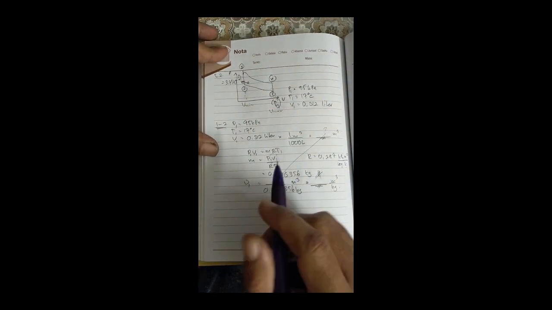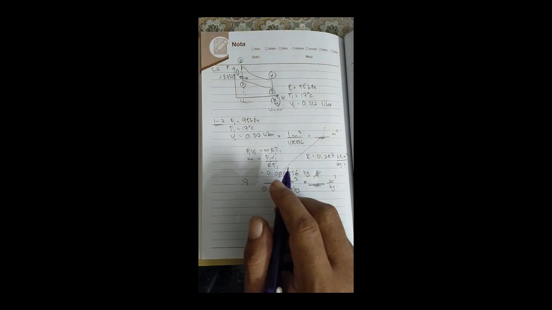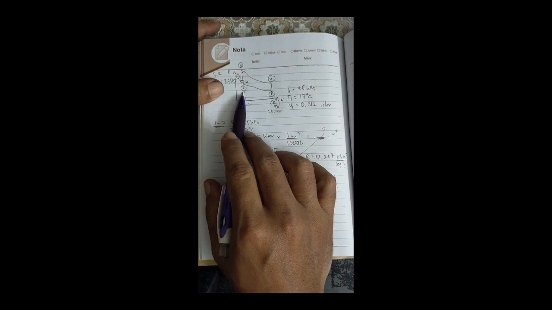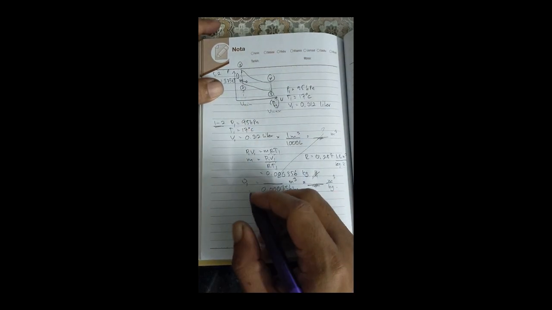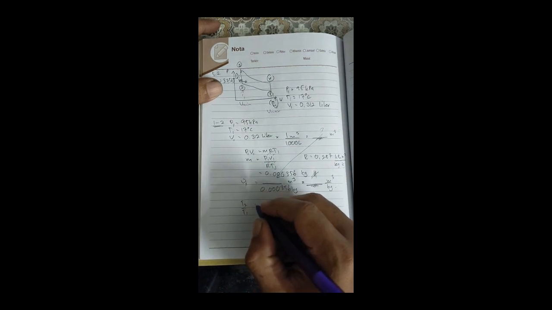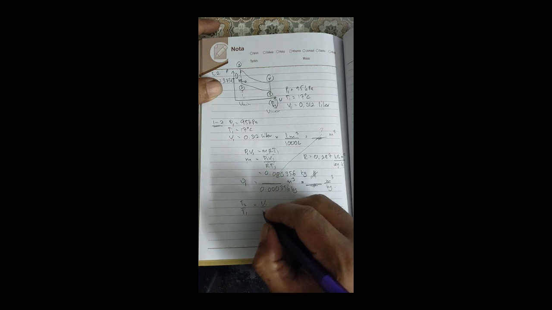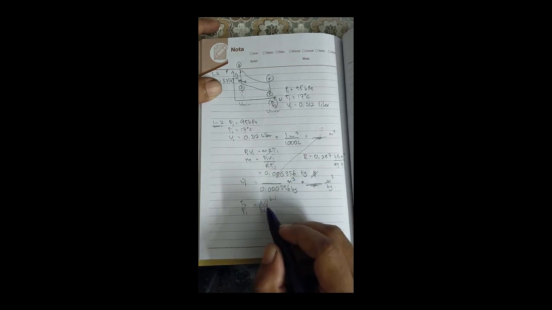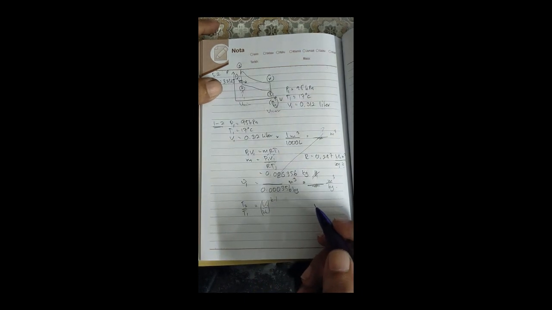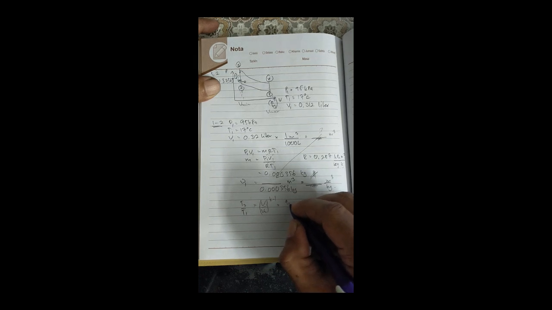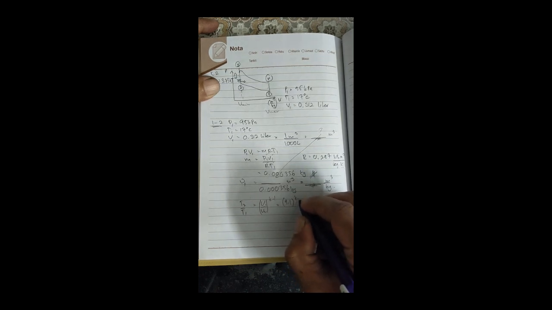So from isentropic compression, to determine the pressure and temperature at point 2, T2 over T1 is (V1 over V2) to the power of k minus 1. V1 over V2 is the compression ratio, so we get 9 to the power of k minus 1.